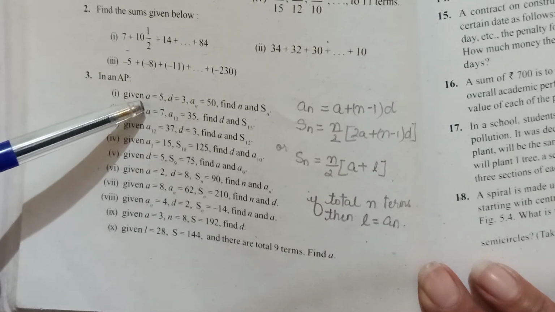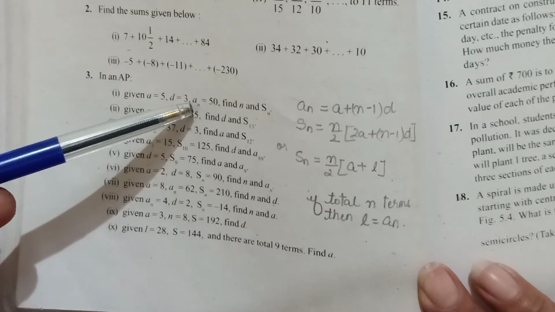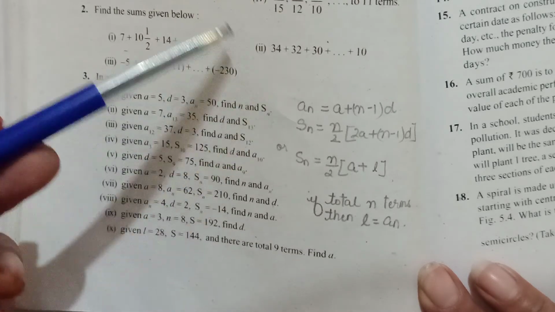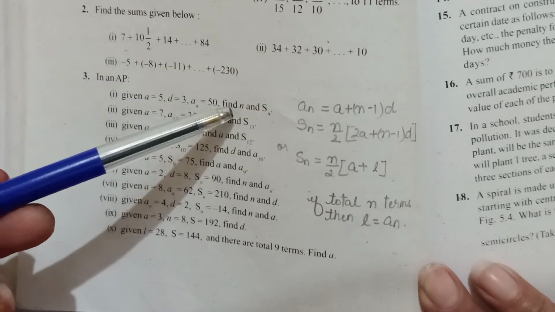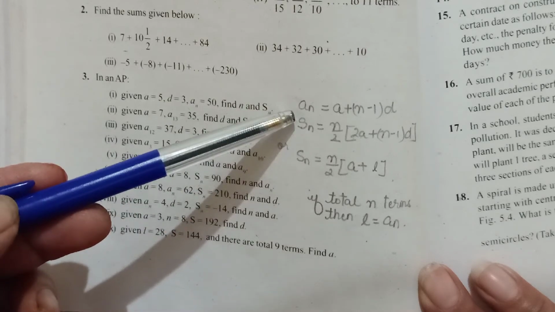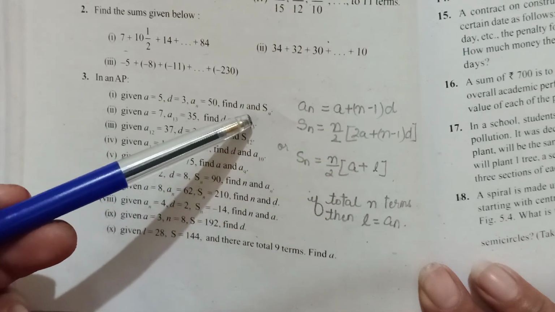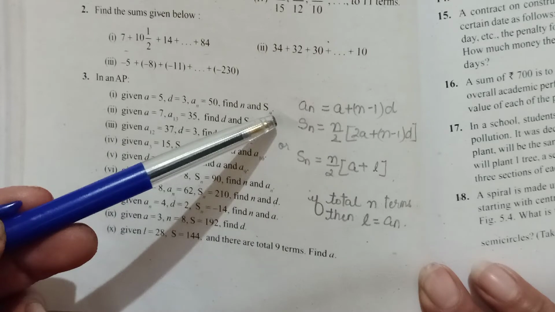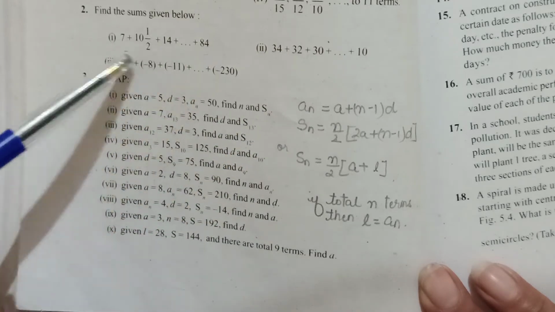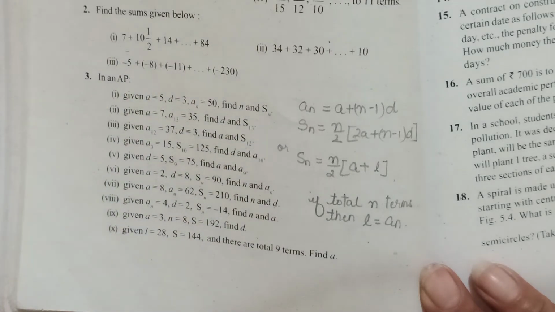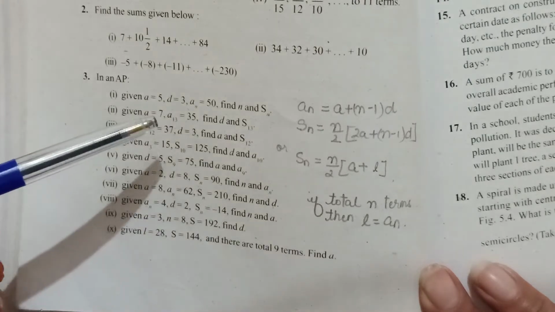Like in the first one, a known, d known, an also known. You have to find n and Sn. तो अब भी जैसा हमने ये ऊपर वाले क्वेश्चन में किया था, आप पहले an का फॉर्मूला लगाओगे एंड n निकाल लोगे, राइट? एंड n आ गया तो उसके बाद आप Sn निकाल लोगे. Exactly what we are doing in question number 2 is required for first part here. Maybe rest of the part something else is there.